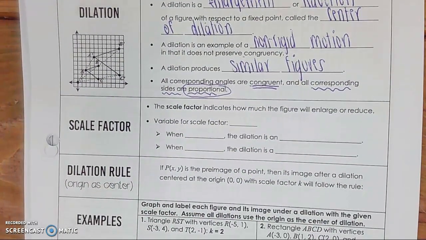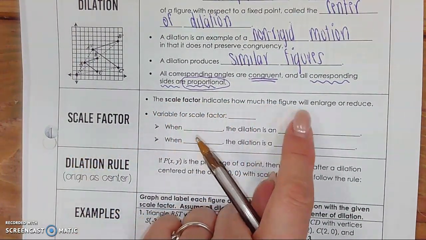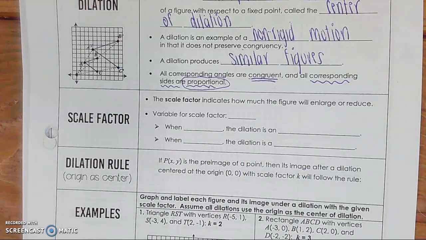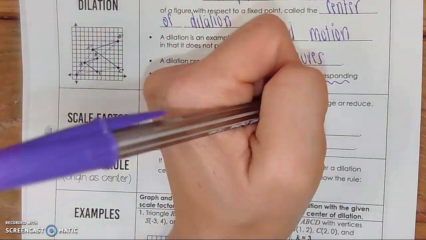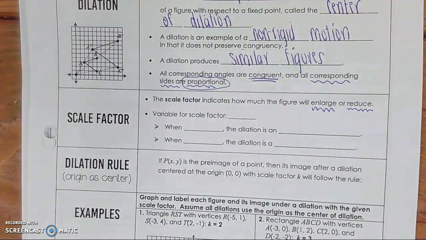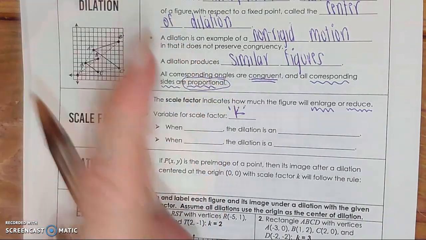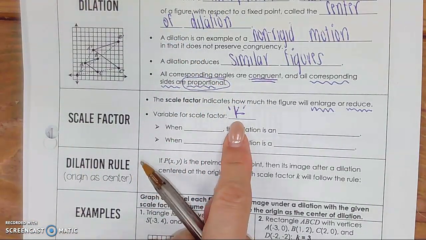Okay, moving along, we have scale factor. That indicates how much the figure will enlarge, so is it going to get bigger, or is it going to get smaller? For the variable for scale factor, I want you guys to think k.